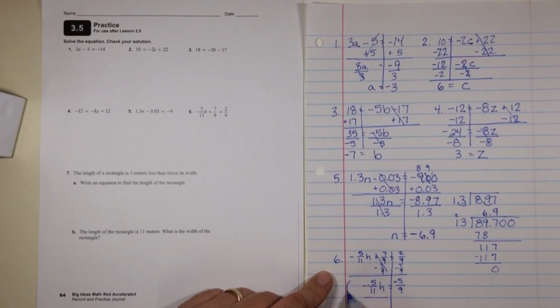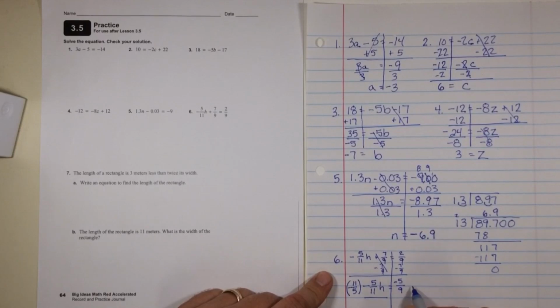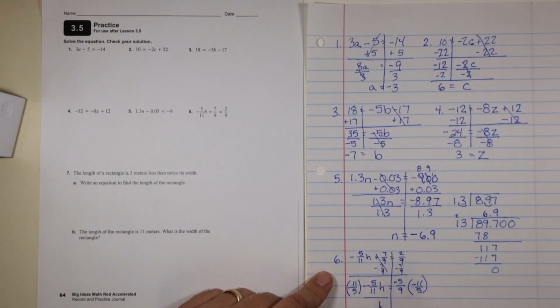So we'll multiply by negative 11 over 5. And we have to do that to both sides. So a negative times a negative is a positive, and then 55 over 55 is just 1. So we're left with just 1h, or just h over here.